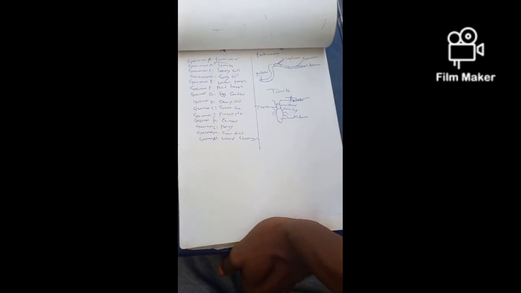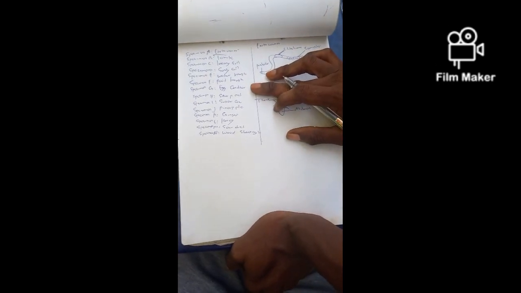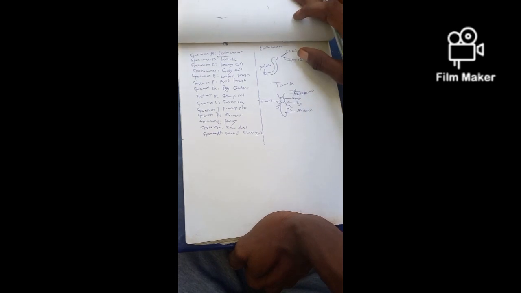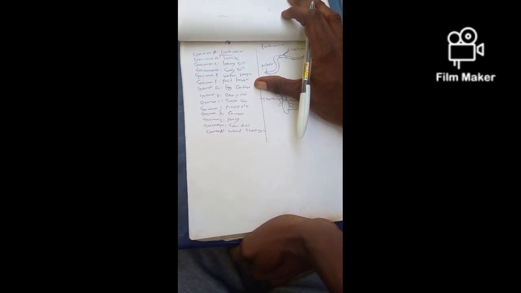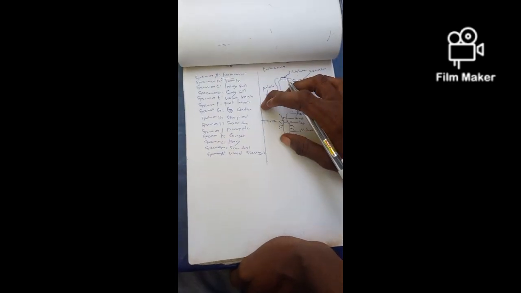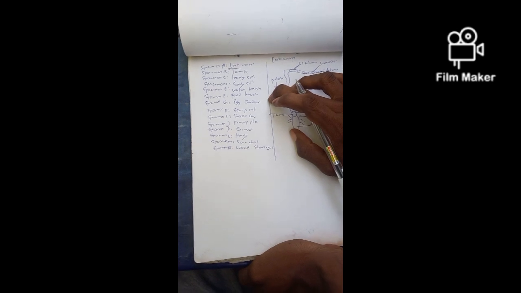So we shall go to specimen G. Specimen G is the egg handler. So what is an egg handler? An egg handler is a device for testing eggs while they are incubating, to check whether they are viable or not. For eggs to be viable, they must be fertile. You understand?